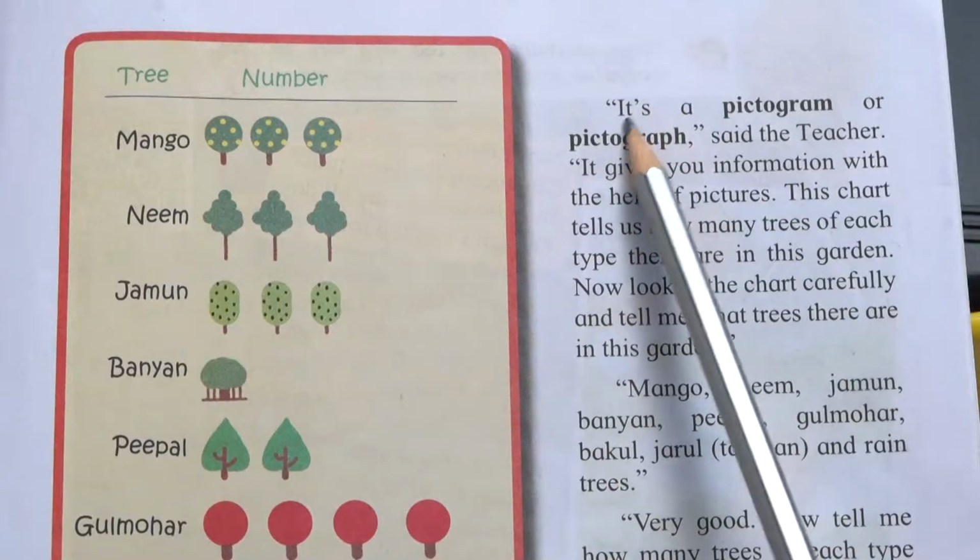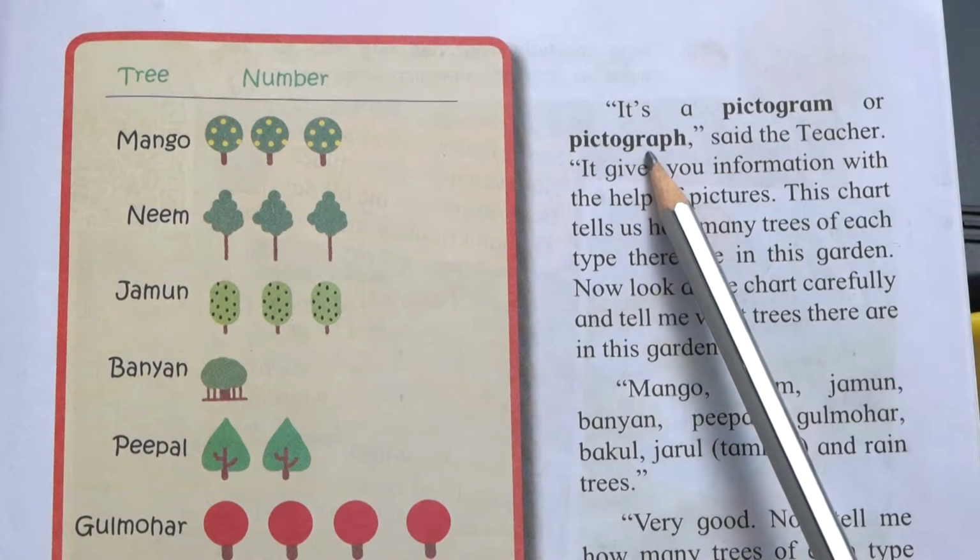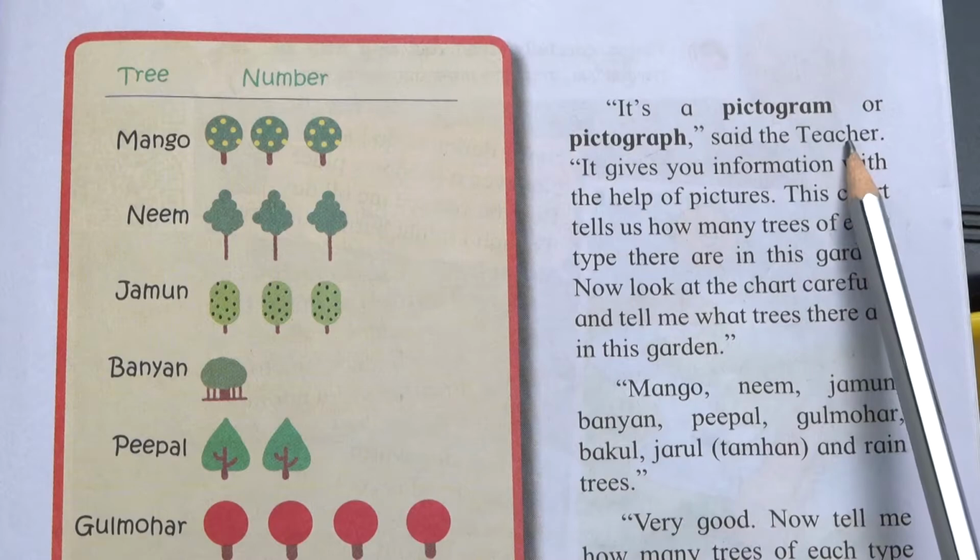On the chart, names of different trees were given. The children could not understand what the chart meant, so they asked their teacher. It's a pictogram or pictograph, said the teacher.